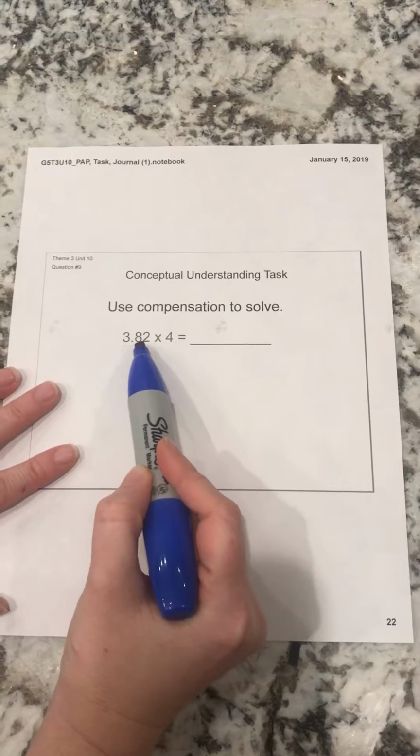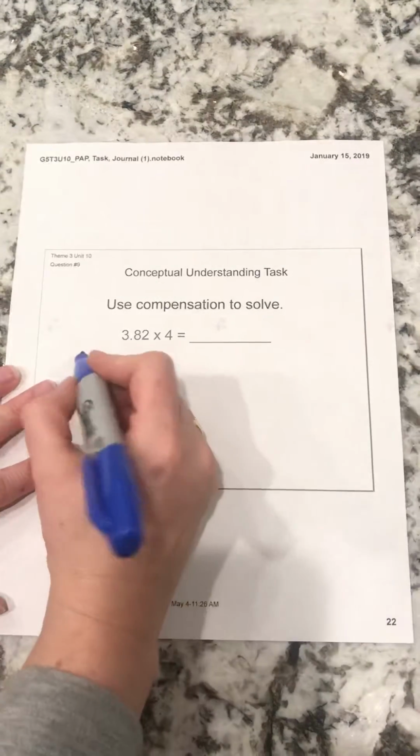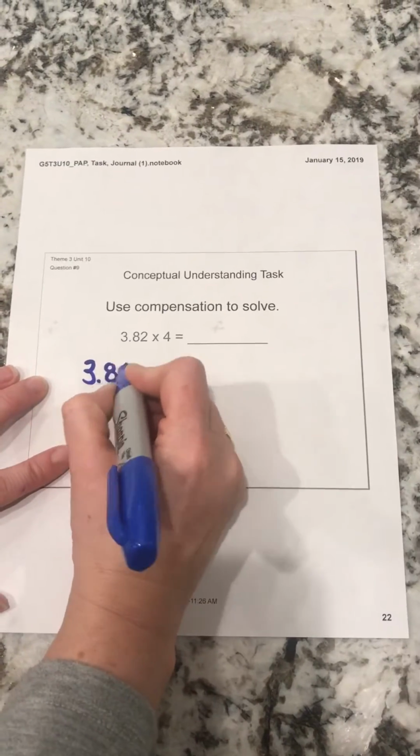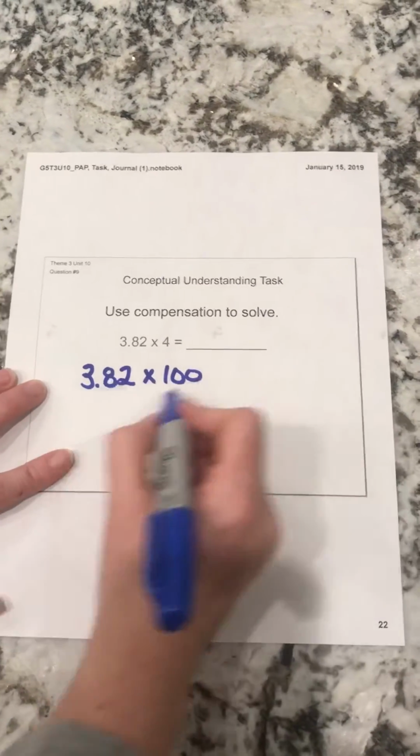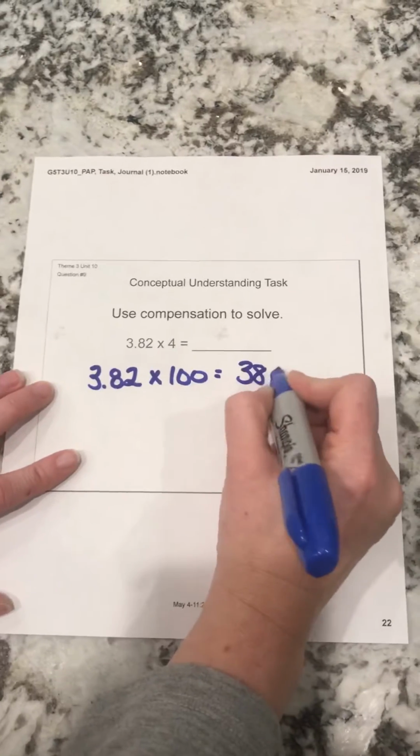I just want to take us through some examples of some of this compensation. So looking at this problem, 3 and 82 hundredths times 4. I'm going to take my 3 and 82 hundredths and multiply that by 100. And that's going to give me 382.